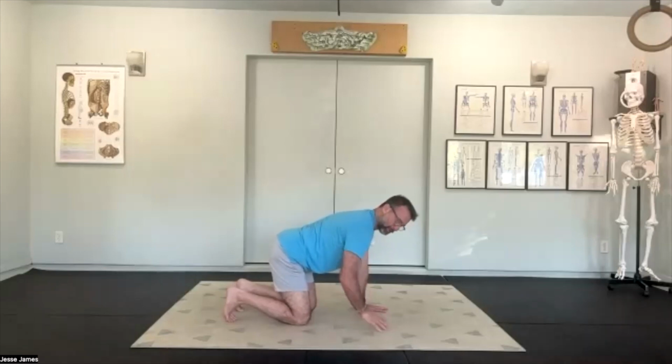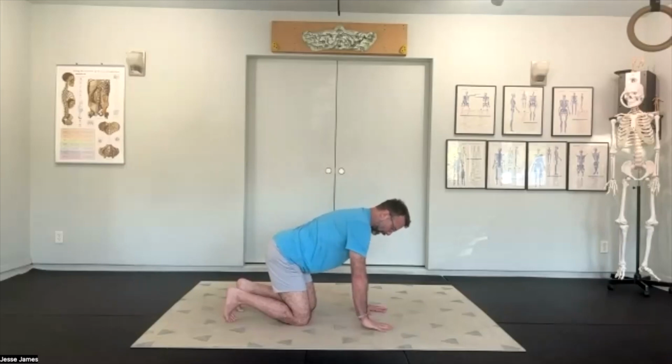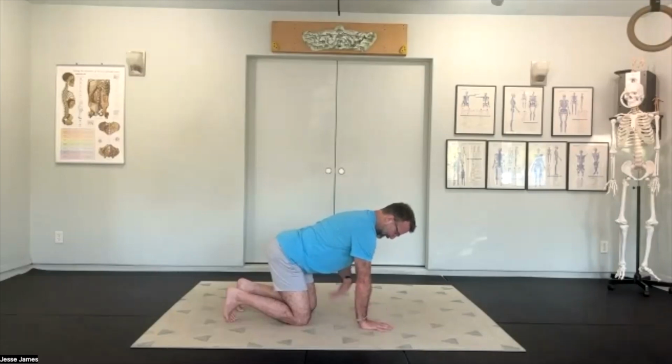We're going to get into a little bit of our pelvic mobility, into some cat-cow work. Coming back into our crocodile breath. Inhale, inflate that belly space fully. On the exhale, drawing navel into spine.